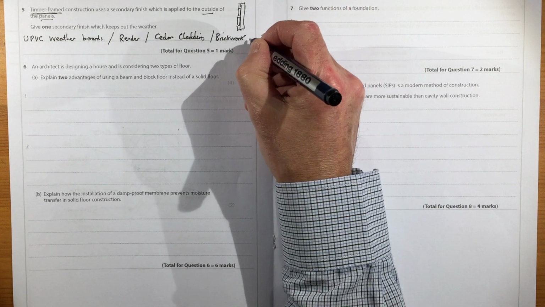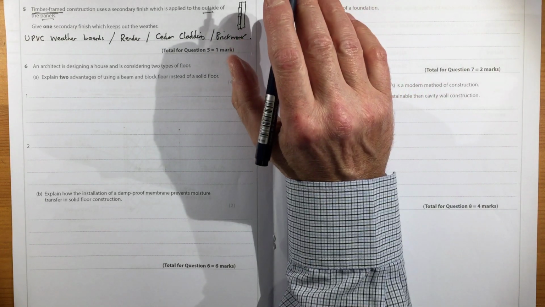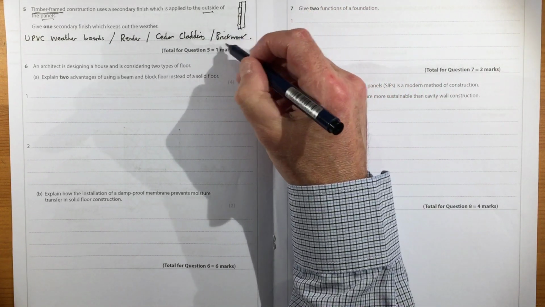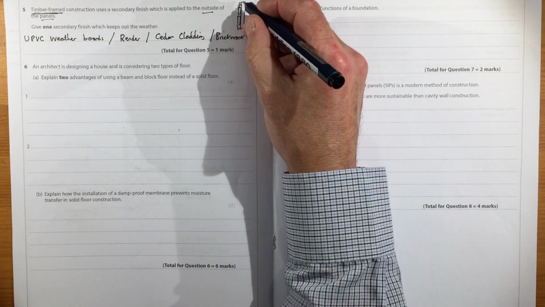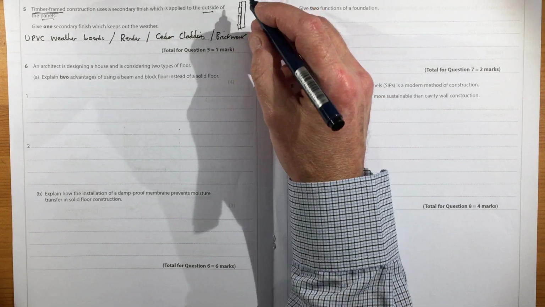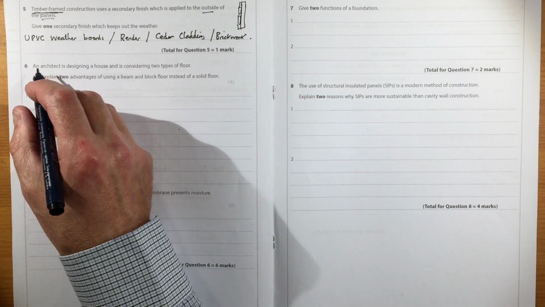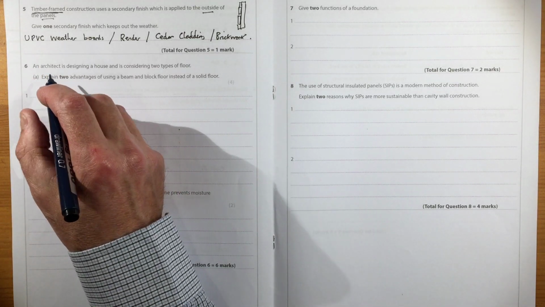Clever, look into that. Right, perhaps explain that in your answer so that you don't think it's just chunks of bricks glued onto the wooden section. That wouldn't probably get you the mark.